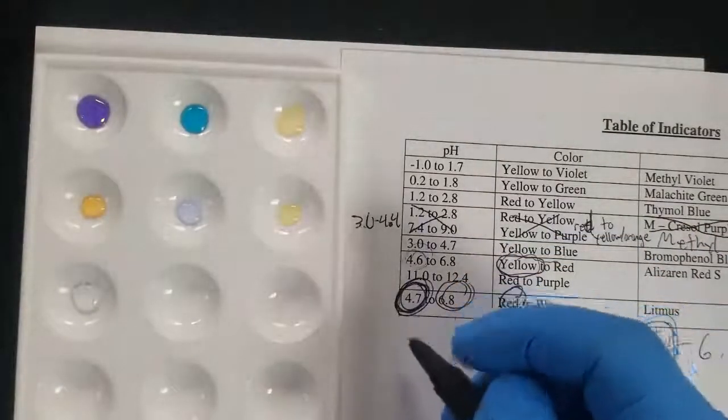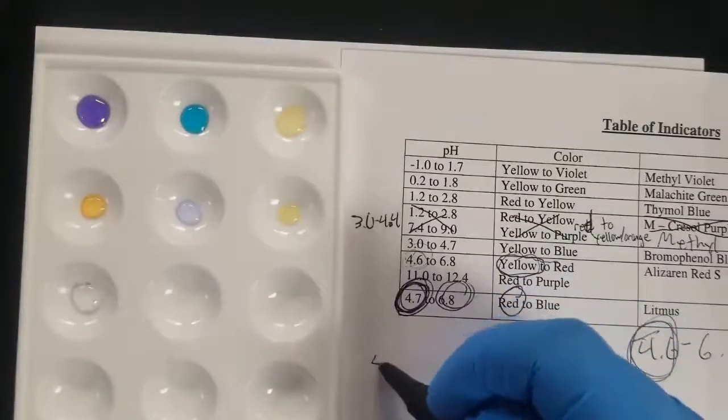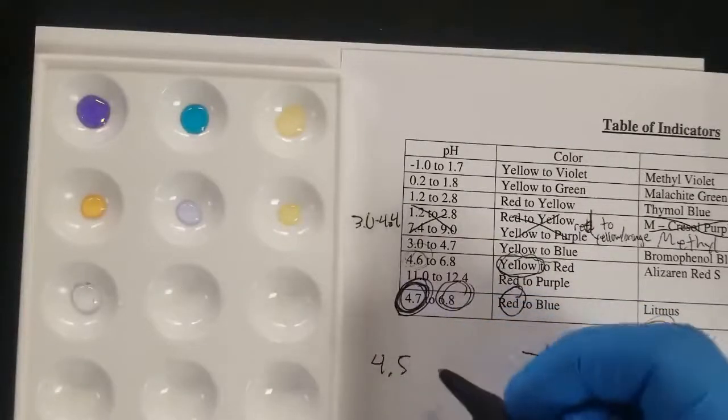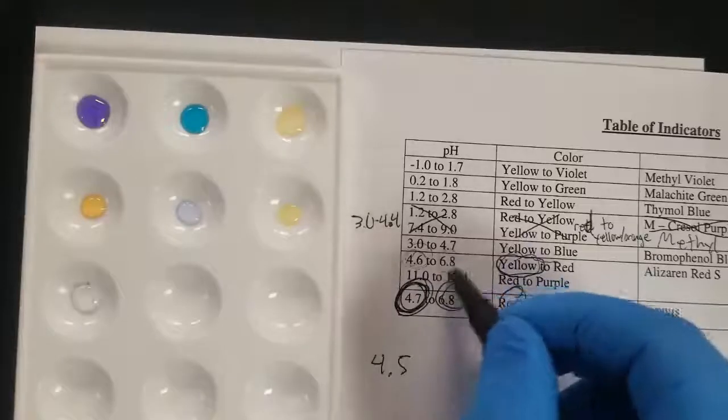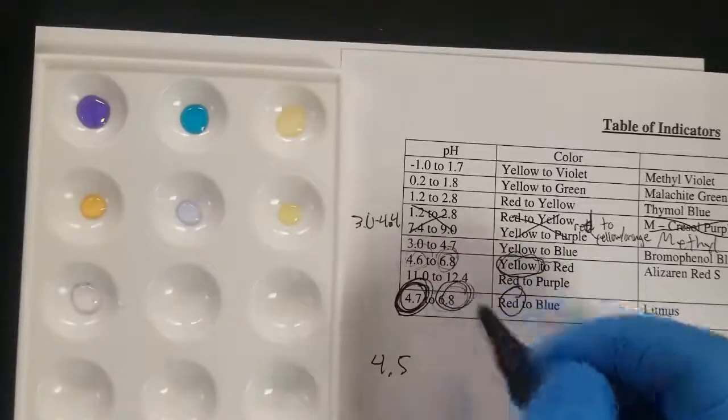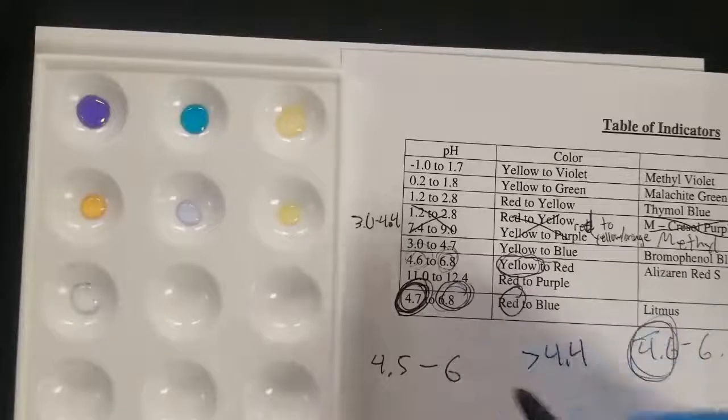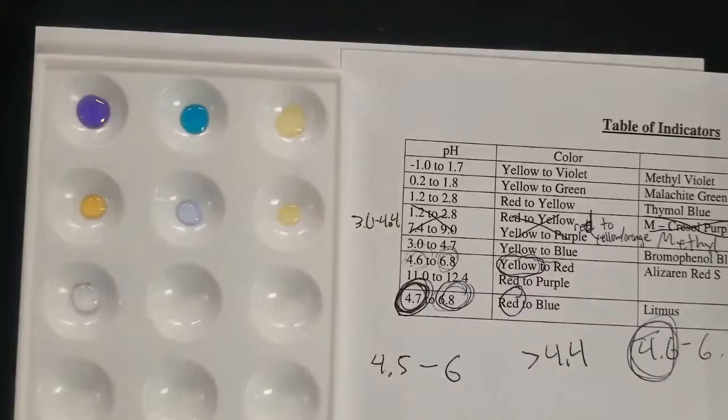And so we could probably guesstimate our pH is somewhere between like 4.5 and, let's see, this is 6.8 right here. So somewhere between maybe like 6. We'll narrow it down quite a bit.